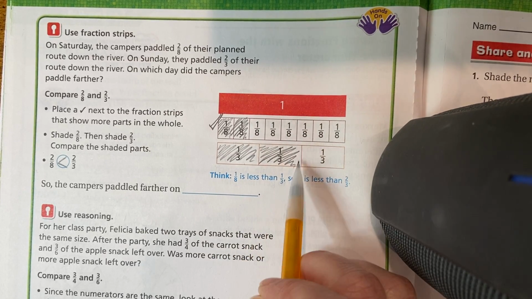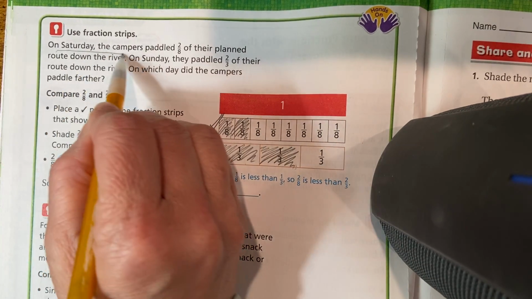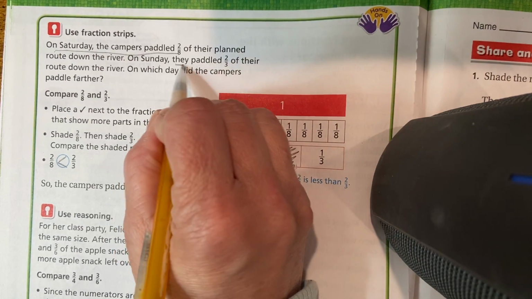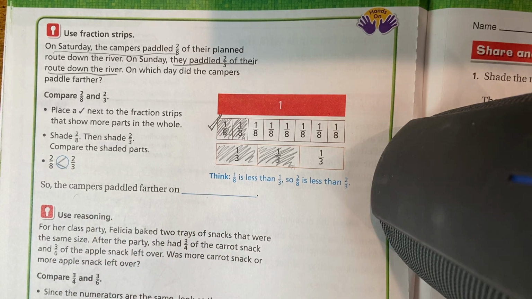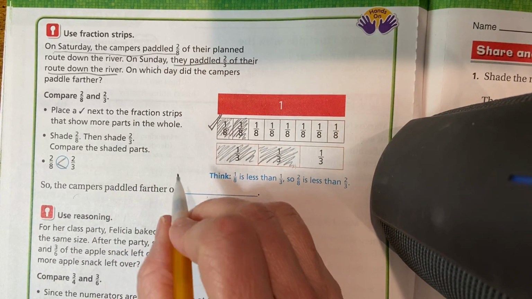So they would have paddled farther on which day? On Saturday, they paddled 2/8, which we have right here. Then on Sunday, they paddled 2/3 of their route. So when did they paddle further? They paddled further on Sunday.